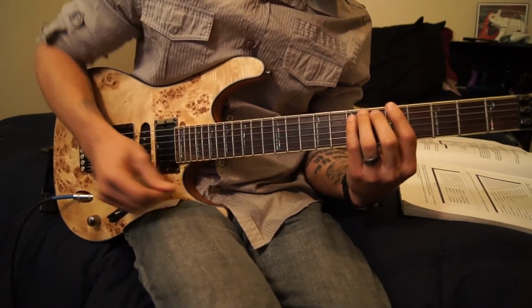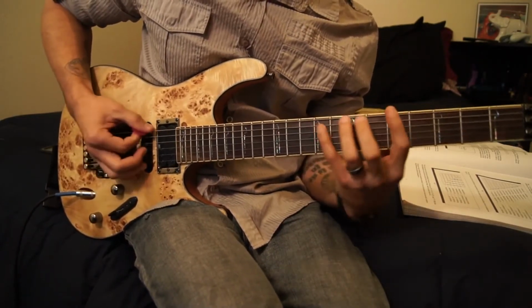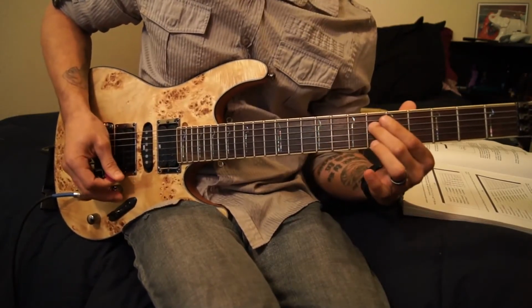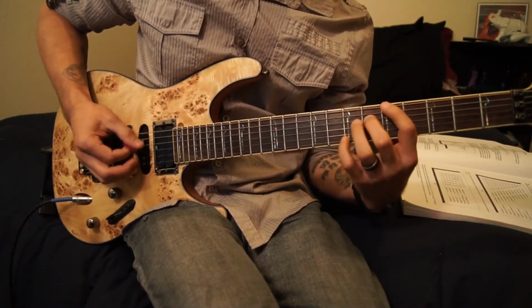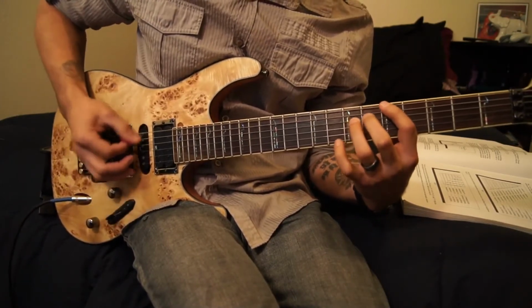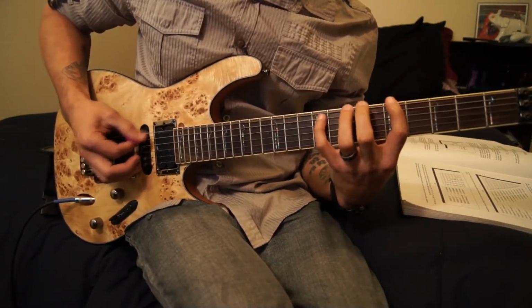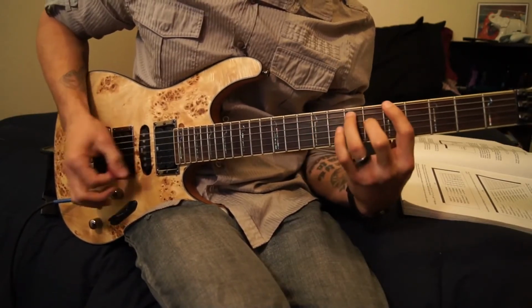Then we have a major sixth, which is the sixth note. Then you have the major seventh, which is right here. Then the octave, right here.